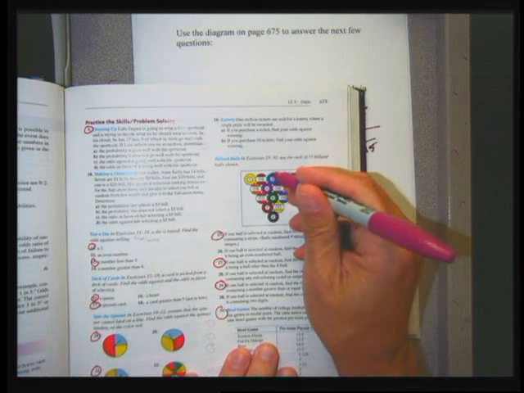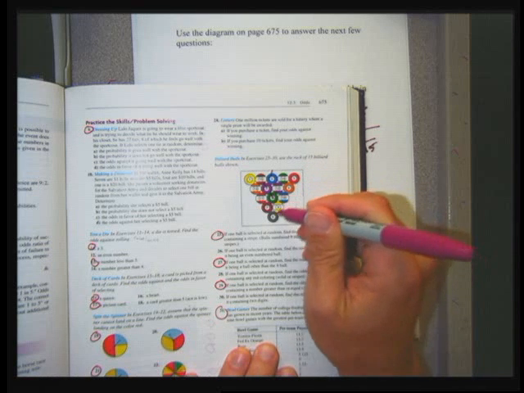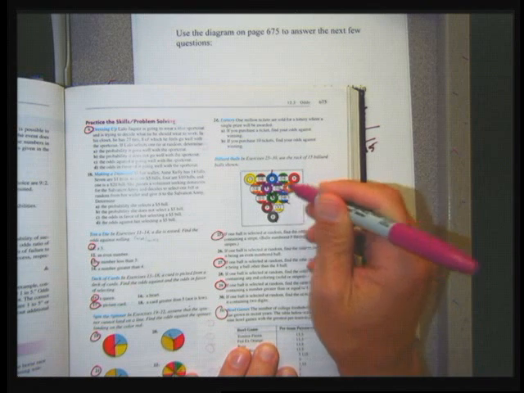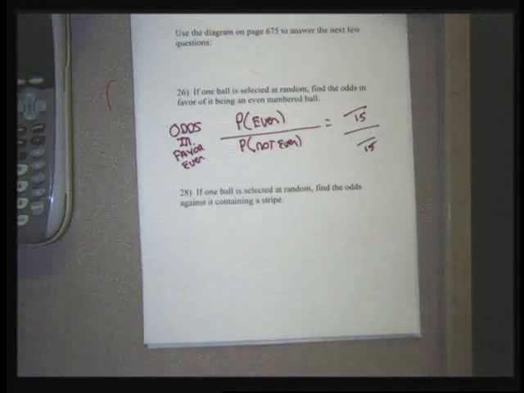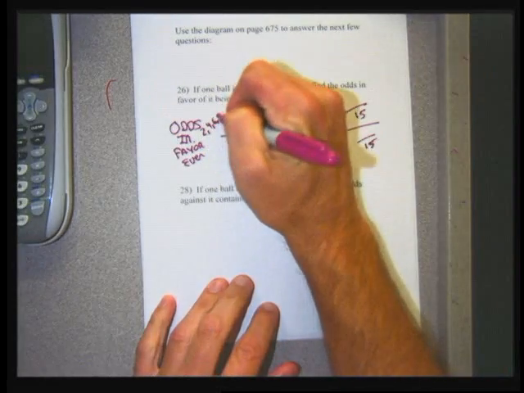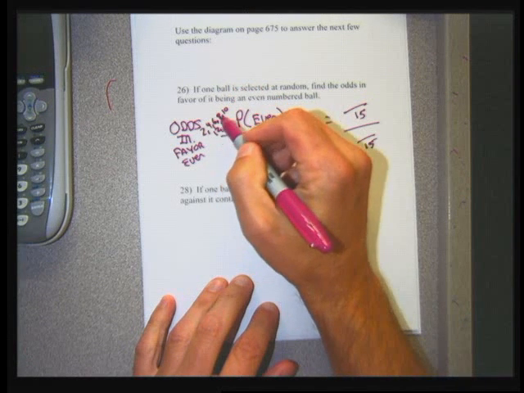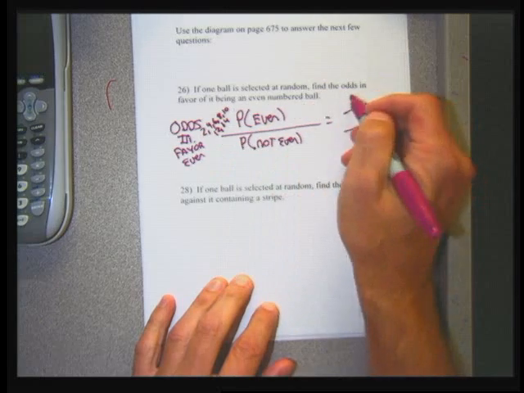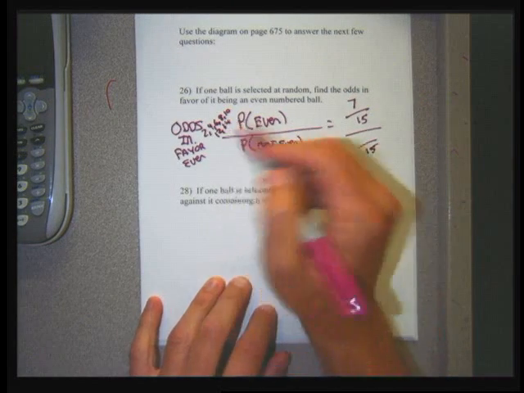The 2 is even, the 4 is even, the 6 is even, the 8 is even, the 10 is even, the 12 is even, and the 14 is even. So the even balls that I'm worried about are the 2, 4, 6, 8, 10, 12, and 14. So that's 1, 2, 3, 4, 5, 6, 7 even. So the probability of getting an even is 7 in 15.